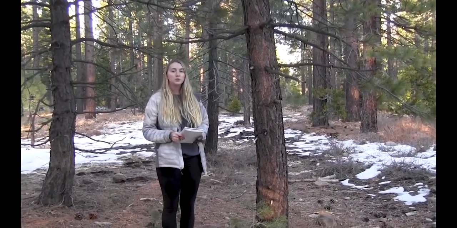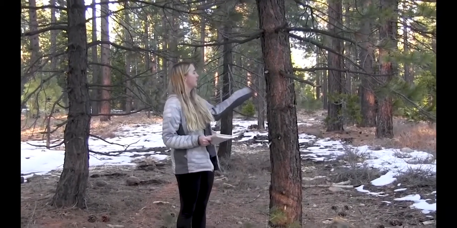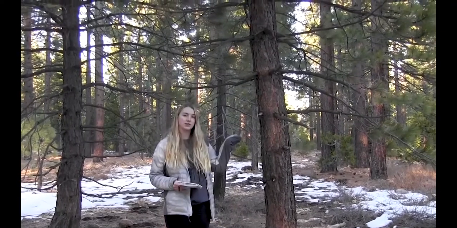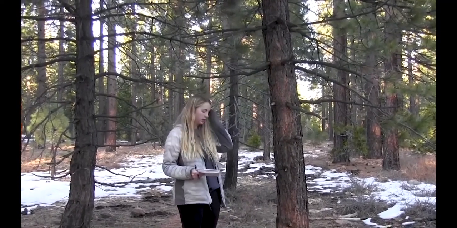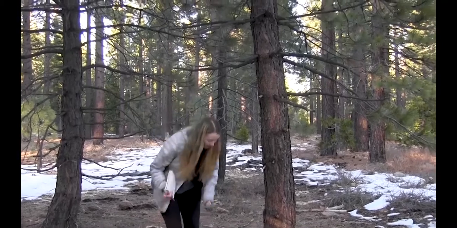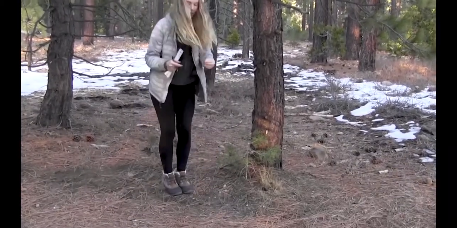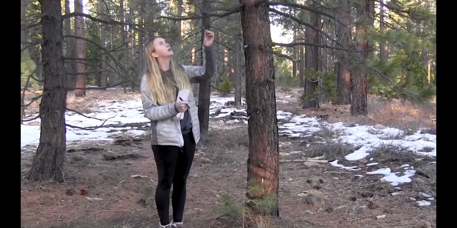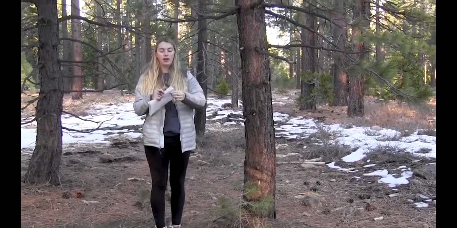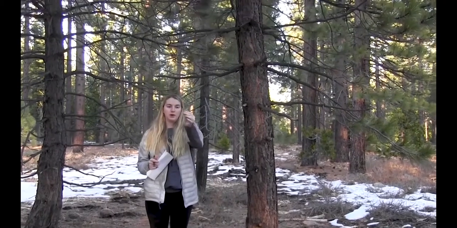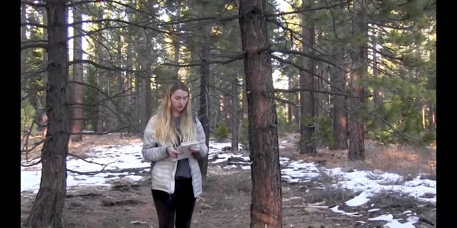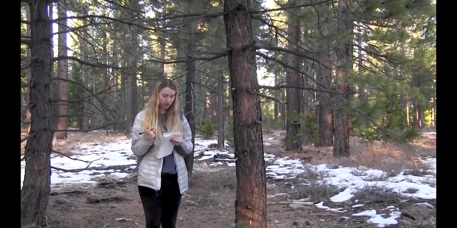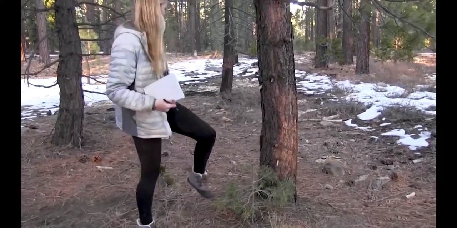So these are the next 2 trees we are going to identify. We have this evergreen right here. We know that it is an evergreen because it still has all of its leaves, even though it is winter, or almost winter. I'm going to grab some needles off of the ground, and I'm going to double check that they look like the needles that are on this tree, and they do, and they come together in a bundle. So we know that this is a pine tree. Mark that on the data sheet.